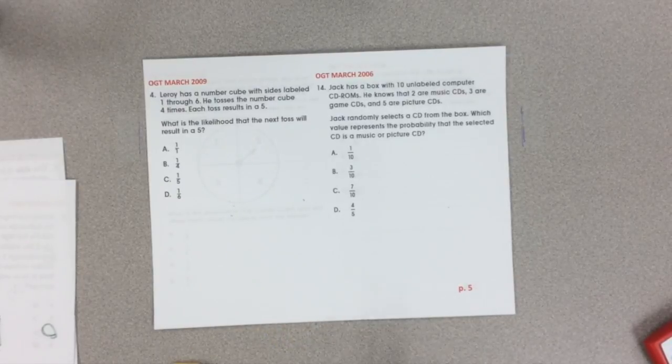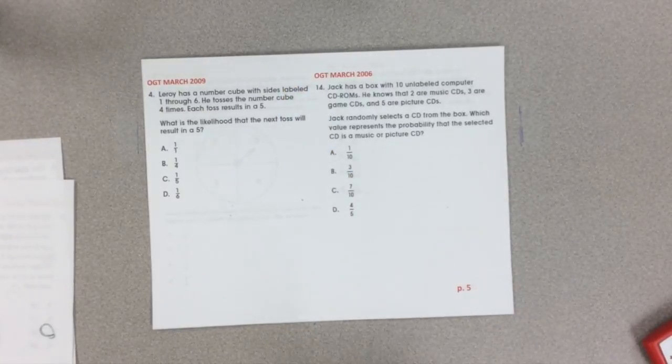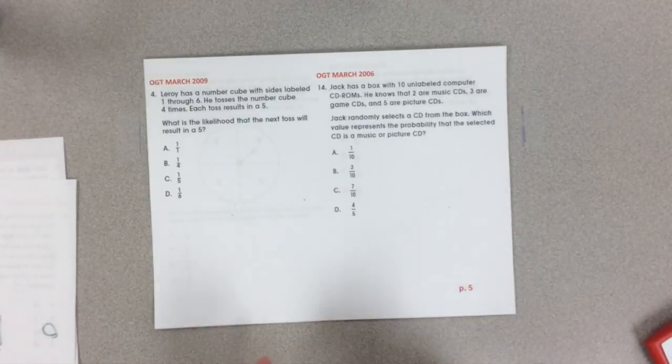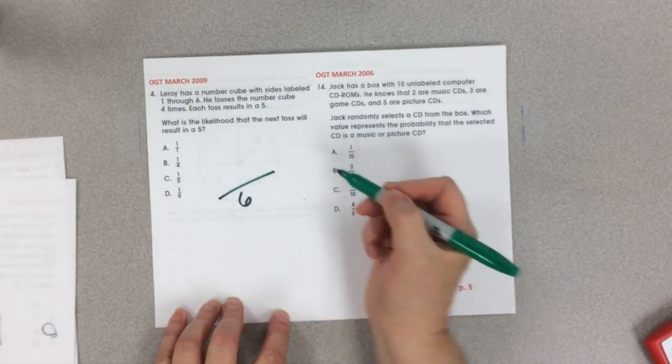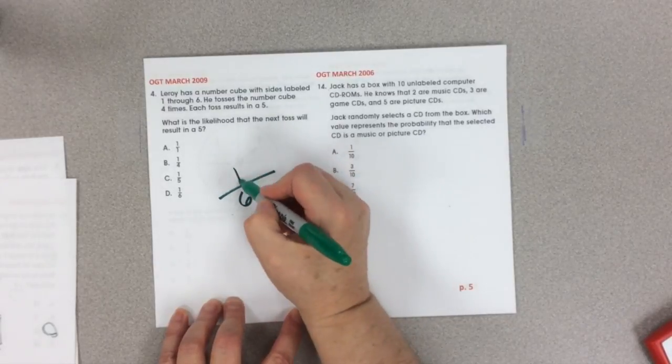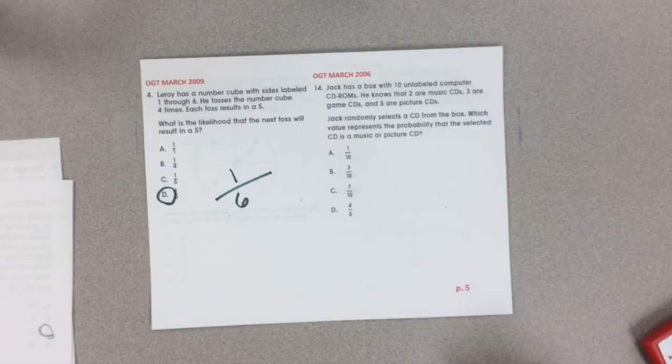Once again, a dice, we assume it's a fair dice because it doesn't say it's not. The probability of each toss remains the same, doesn't matter what's happened before. So since there are 6 possible numbers and 5 is only one of those, it's only going to be a 1 out of 6 chance of getting a 5 again.